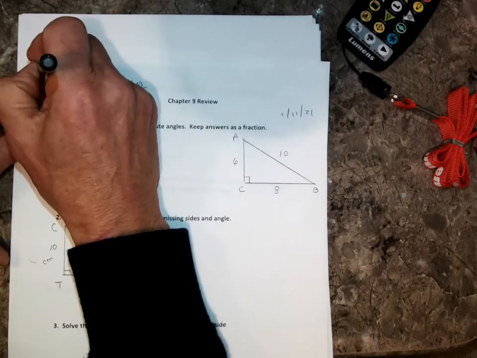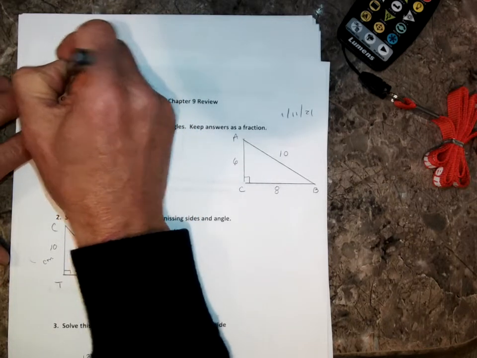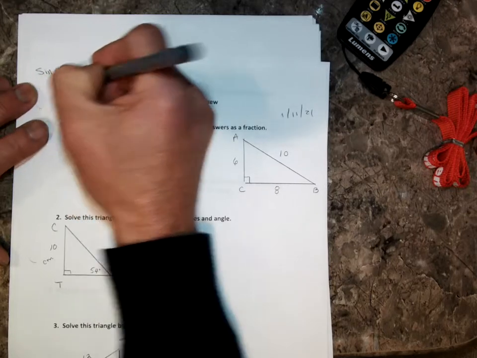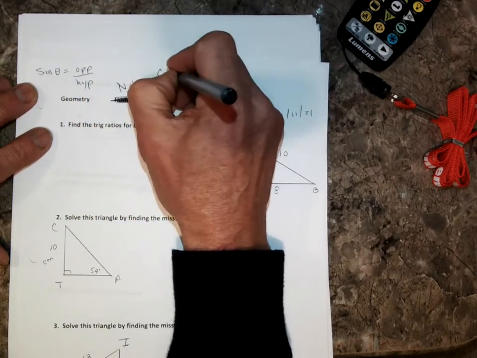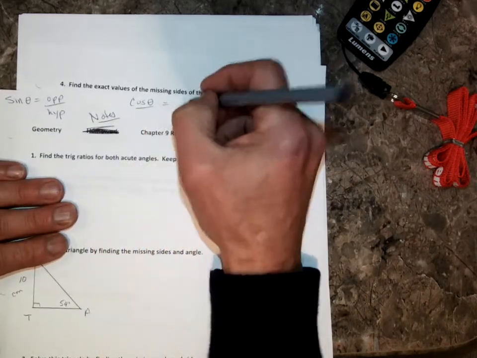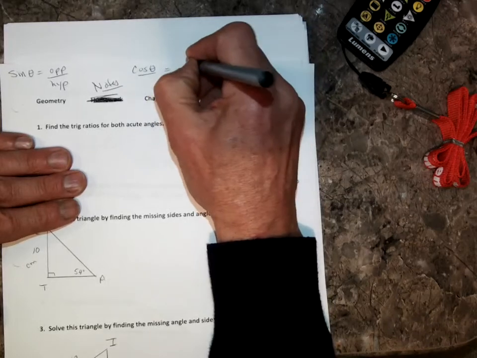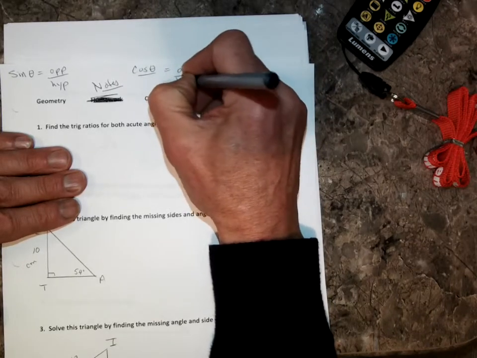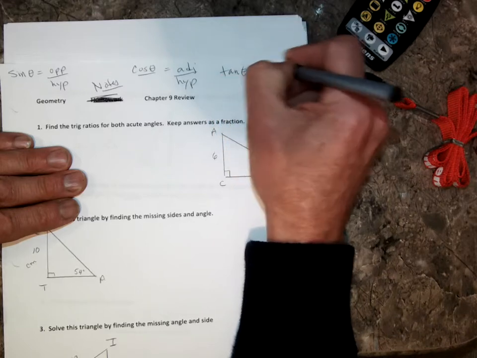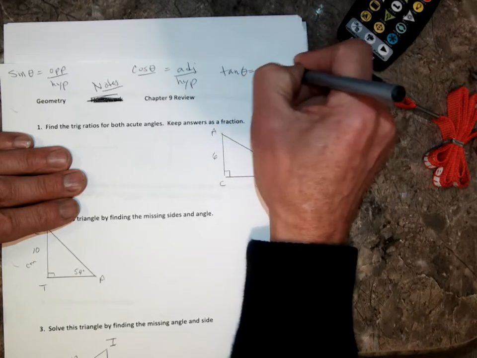Okay, sine, you're going to need these. Sine of theta is equal to the opposite over the hypotenuse. You're going to need that written down somewhere. Cosine of an angle is equal to its adjacent side over the hypotenuse. And finally, the tangent of an angle is equal to its opposite side over the adjacent.